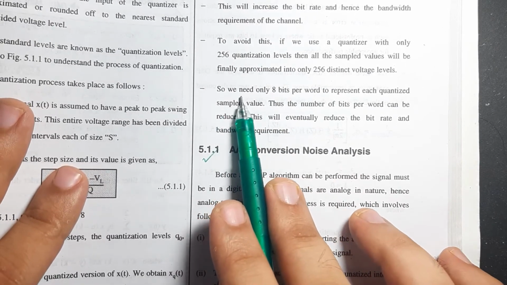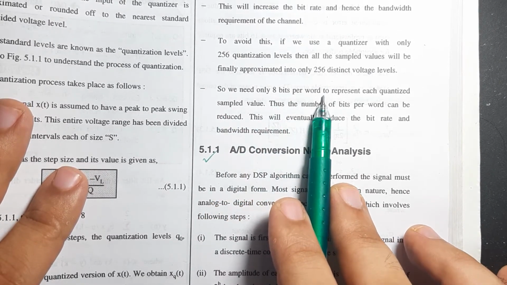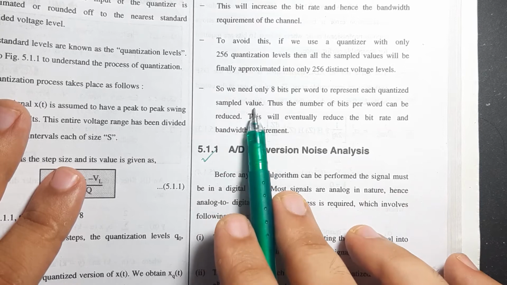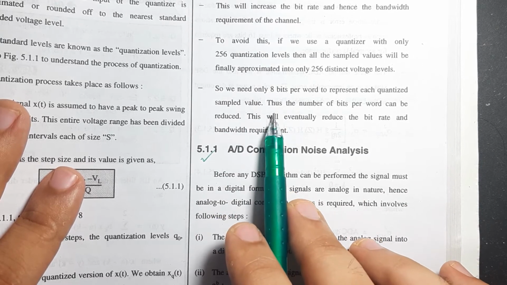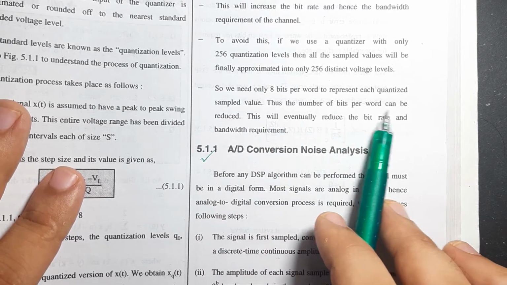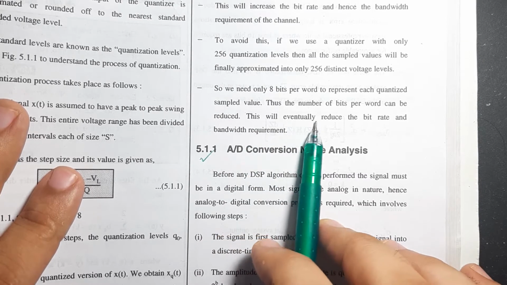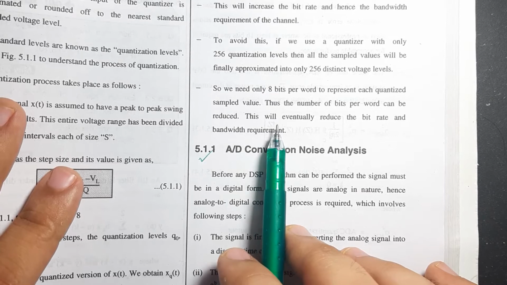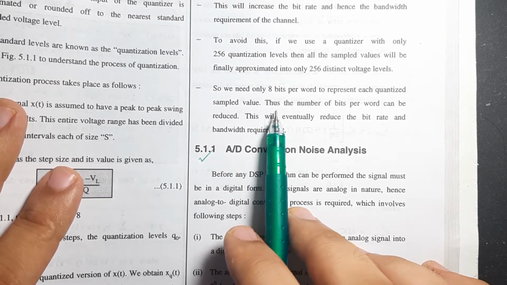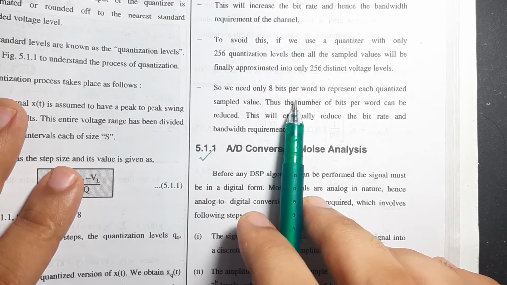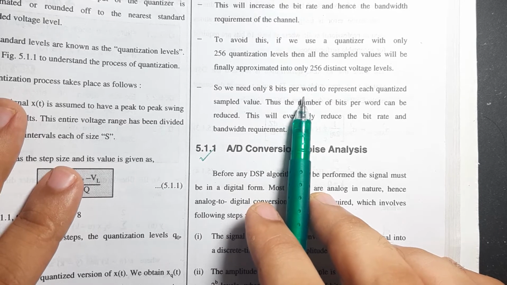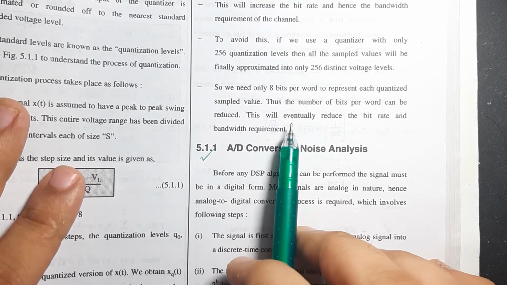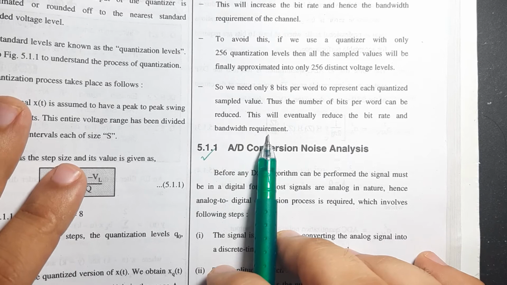Now we need only 8 bits per word to represent each quantized sample value. Thus the number of bits per word can be reduced. Now this will eventually reduce the bit rate and the bandwidth requirement. Of course, if my word usage is decreasing, then in that case my bit rate and my bandwidth requirement also decrease.